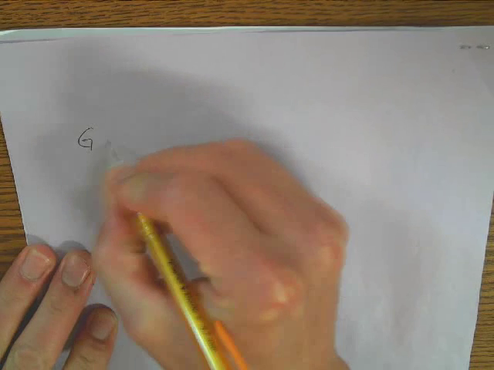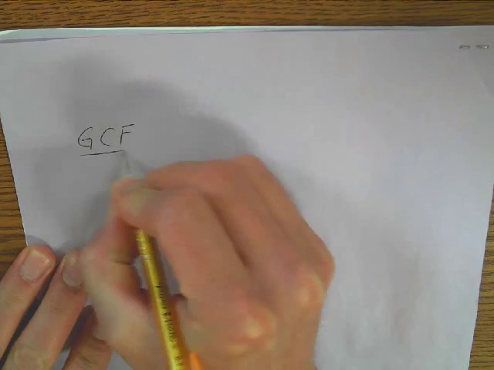Simplifying fractions, and there's actually two parts to doing that. The first one is finding what's called the greatest common factor, and then the second part, we actually reduce those fractions using the greatest common factor. So the first thing we're going to do, GCF, is what we call the greatest common factor.